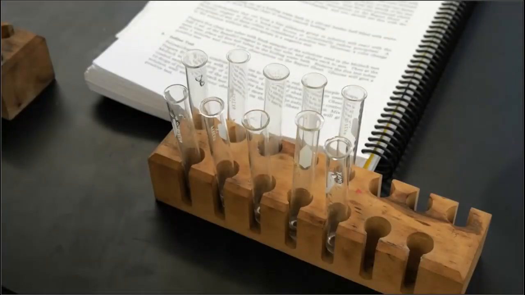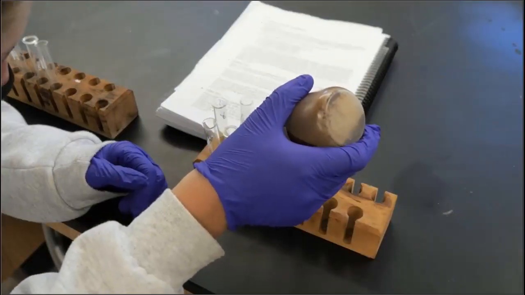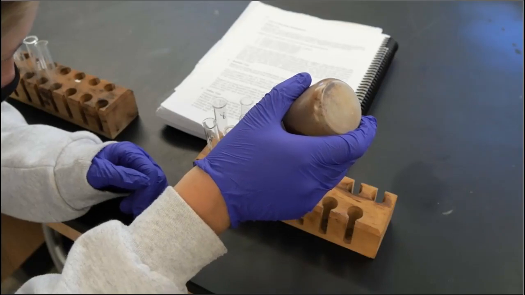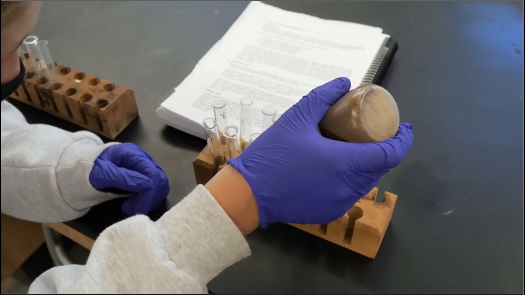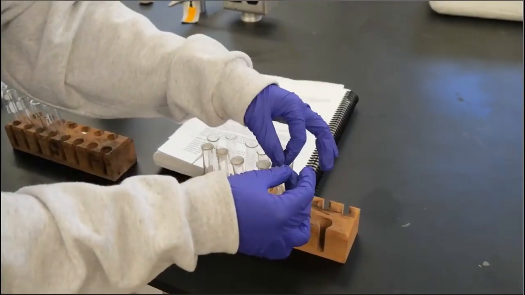20 drops of DI water, 20 drops of 1% glucose solution, 20 drops of 1% sucrose solution, 20 drops of 1% lactose solution, and 20 drops of 1% starch solution. So to each of the 5 test tubes, we're going to add 3 drops of the Molisch reagent and then seal each test tube with a cork or film and shake each tube to ensure mixing.